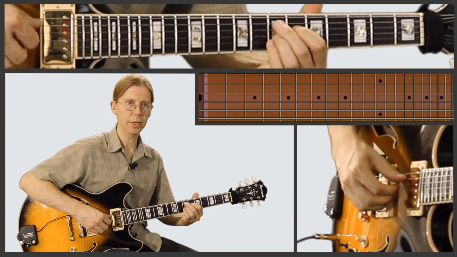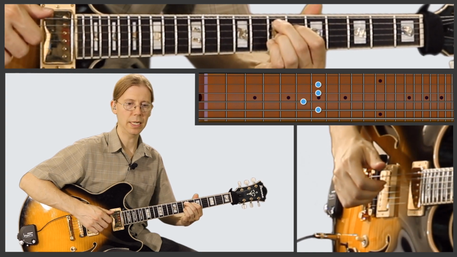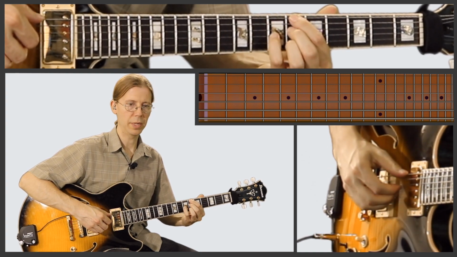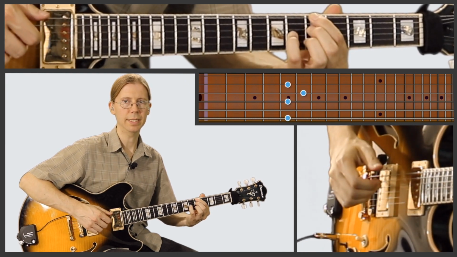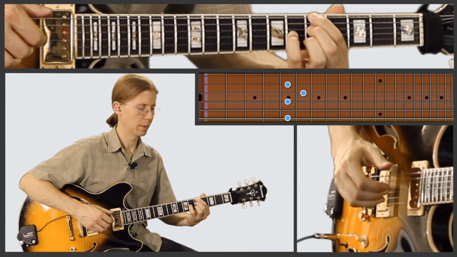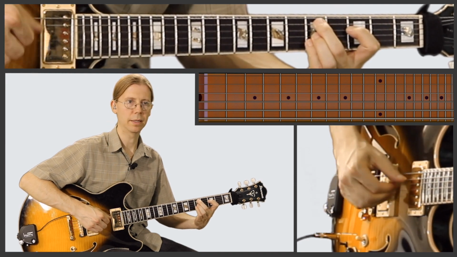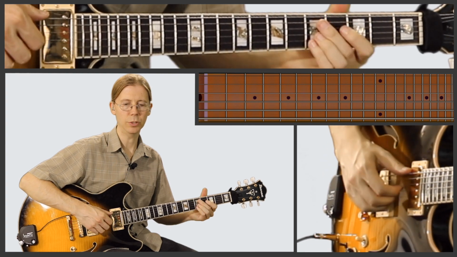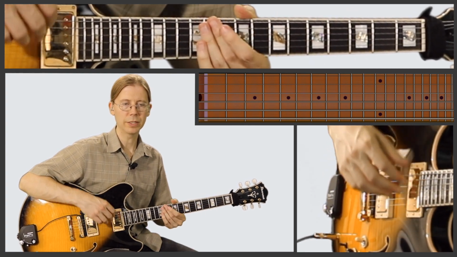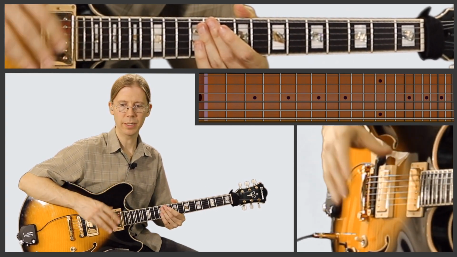Okay, and then we're going to go up here to D9, B flat 7 to A7, and then we can get into that kind of motion like the intro. Okay, so that's going to happen twice, just like the melody.